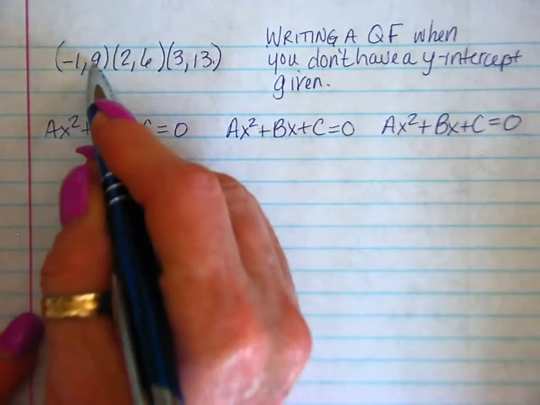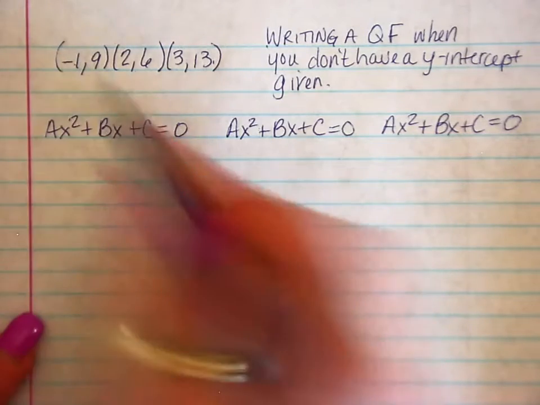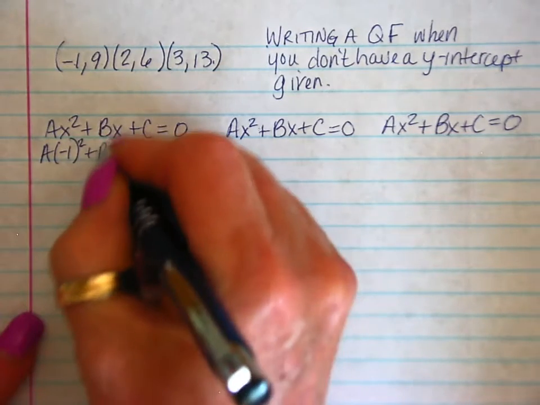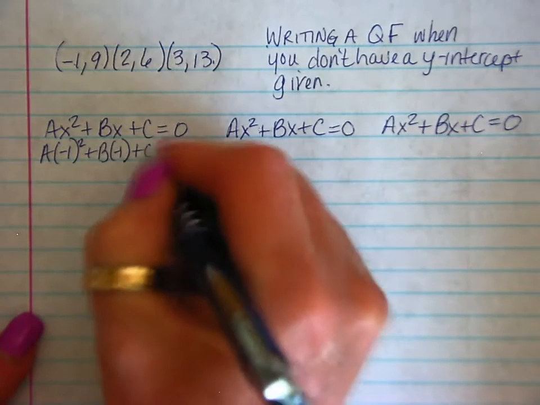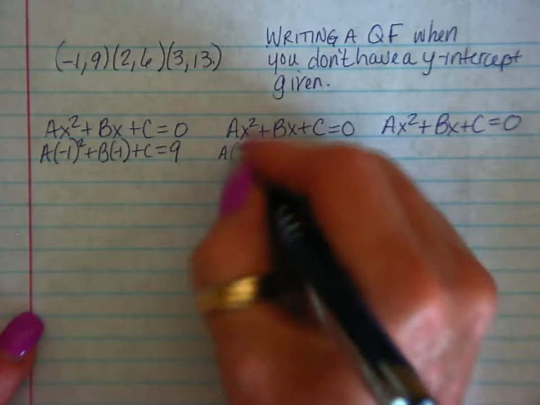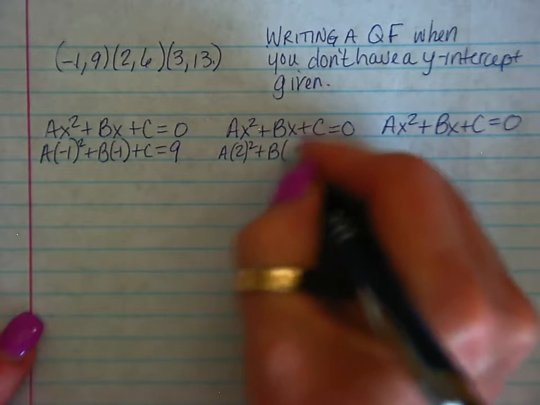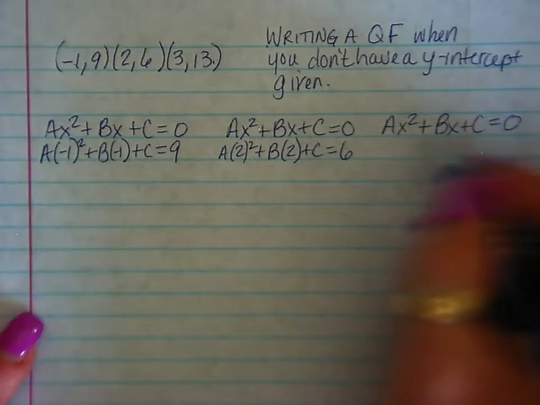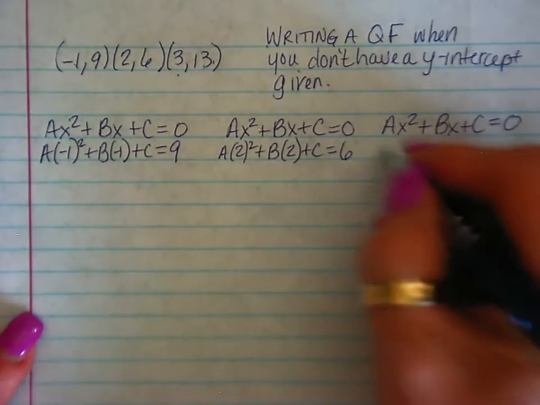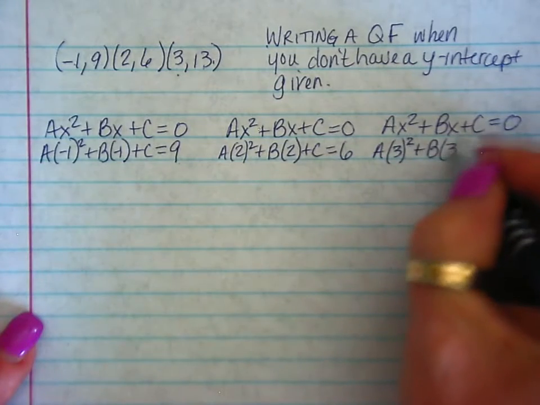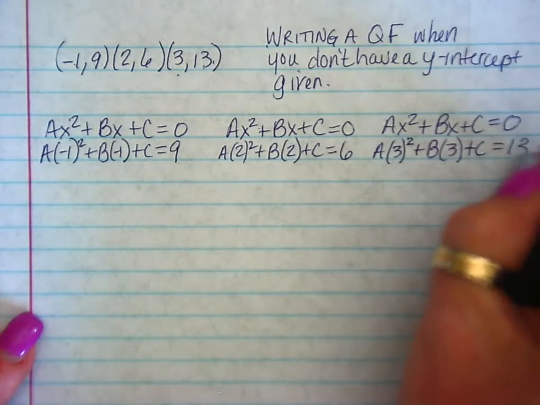So on the first ordered pair, I've got x of -1 and y of 9. So a times -1 squared plus b times -1 plus c equals 9. This one, I'm using 2, 6. A times 2 squared plus b times 2 plus c equals 6. And on this one, I'm going to use 3 and 13. So a times 3 squared plus b times 3 plus c equals 13.